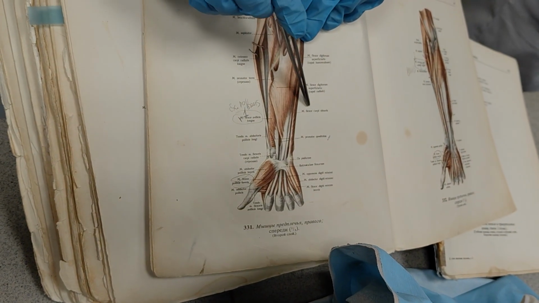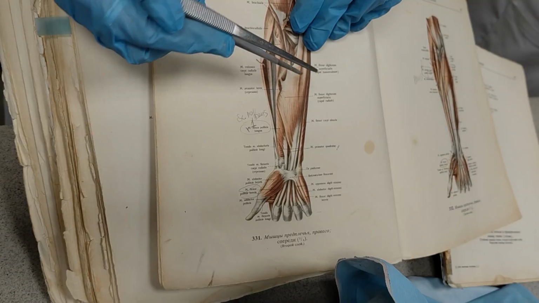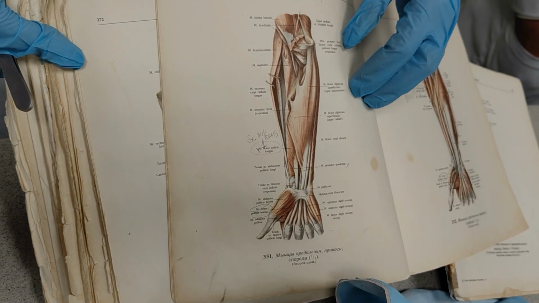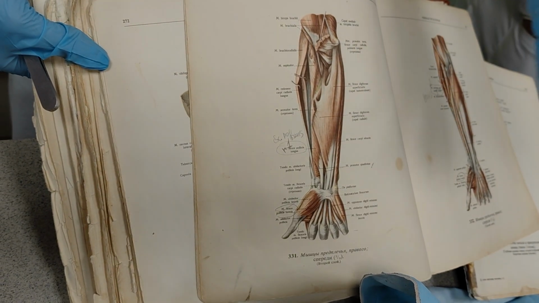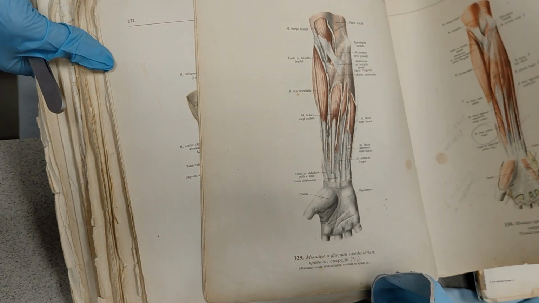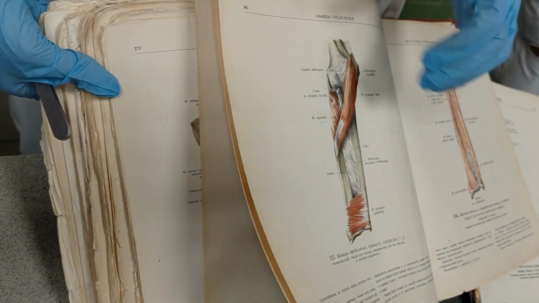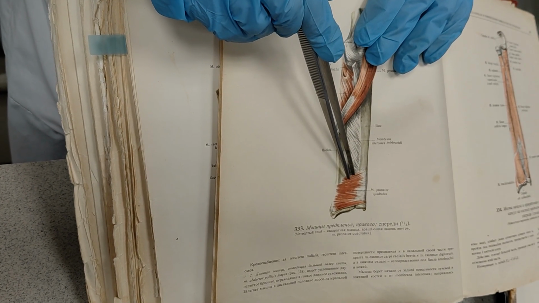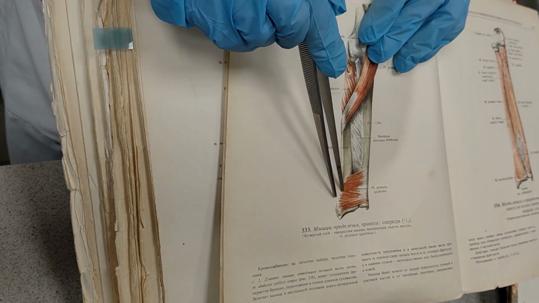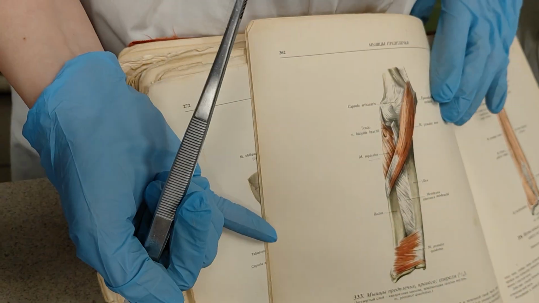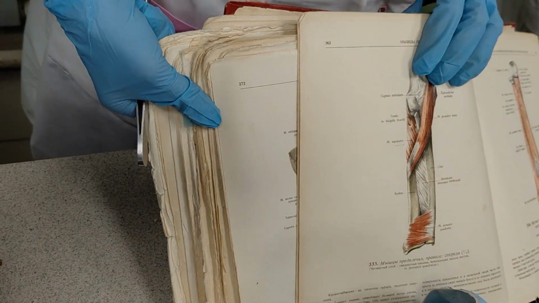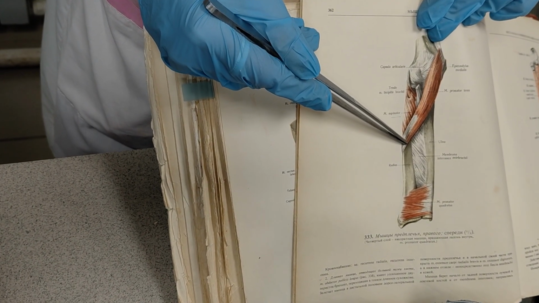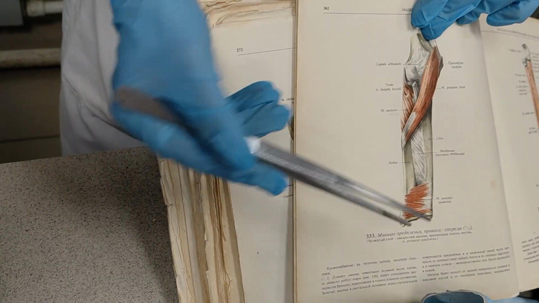Then musculus flexor digitorum superficialis, with profundus located below, I already explained. And the last muscle, so the deep muscles are three: flexor pollicis longus, flexor digitorum profundus, and the last muscle, musculus pronator quadratus. This muscle is located between the radius and ulna. It has a square shape, and you can see musculus pronator teres, a superficial muscle, and musculus pronator quadratus.